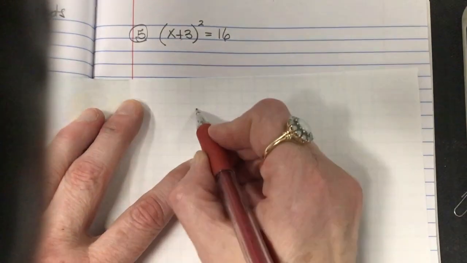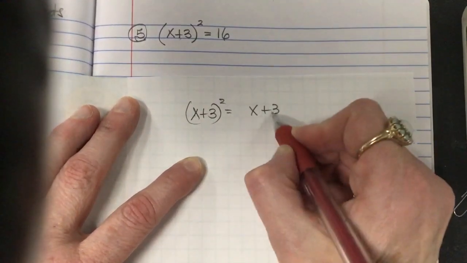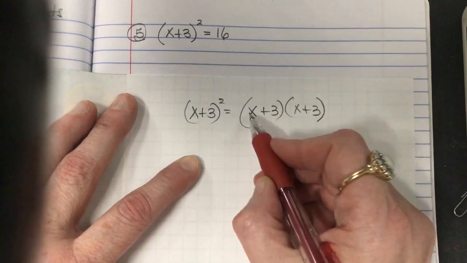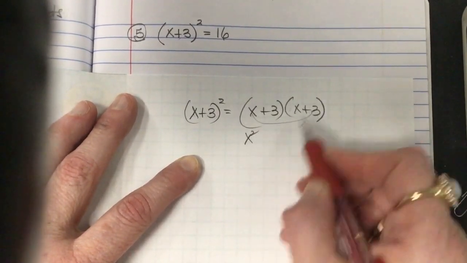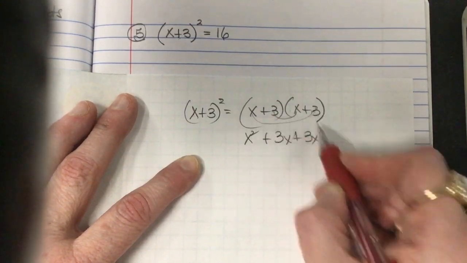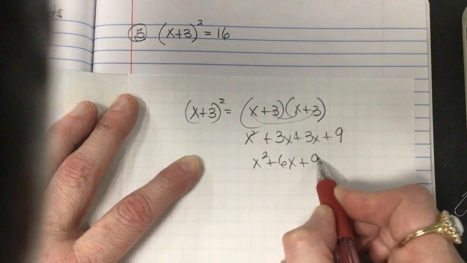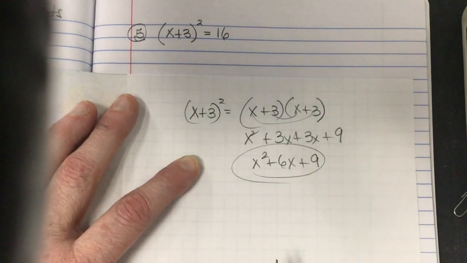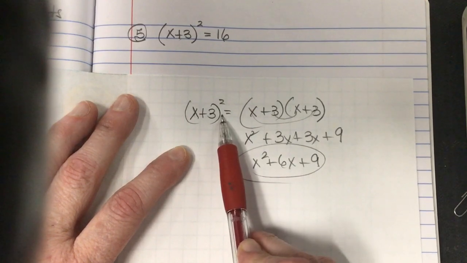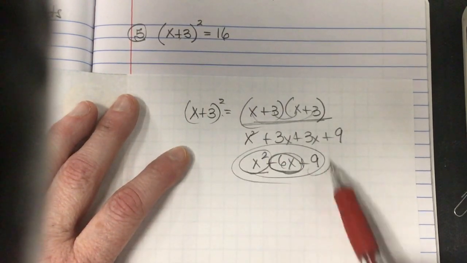X plus 3 squared means x plus 3 times x plus 3, which means you have to distribute or FOIL. You get x squared plus 3x plus 3x plus 9, and you get x squared plus 6x plus 9. Now, that's going to have a special name for us later on, but you can't just square the x and square the 3, because I always tell people, you're forgetting the O and the I. See, it's not just this one and this one.